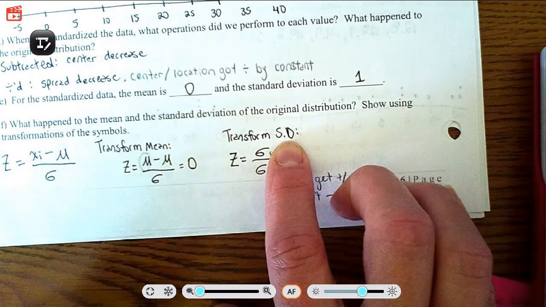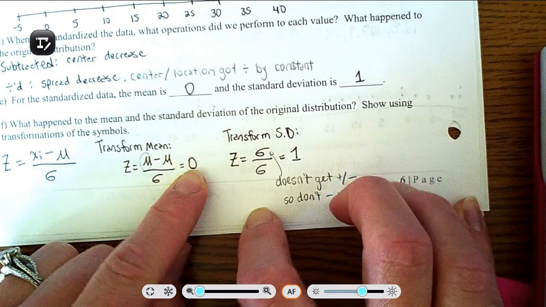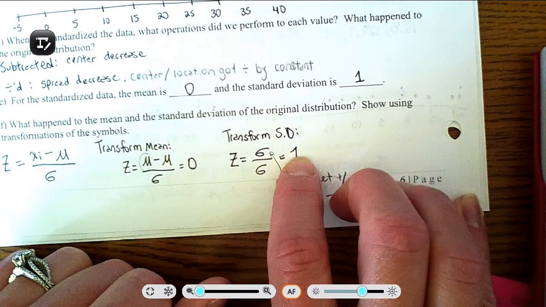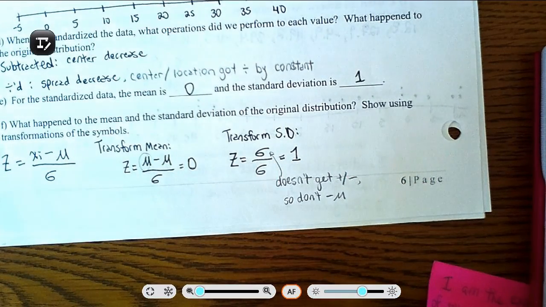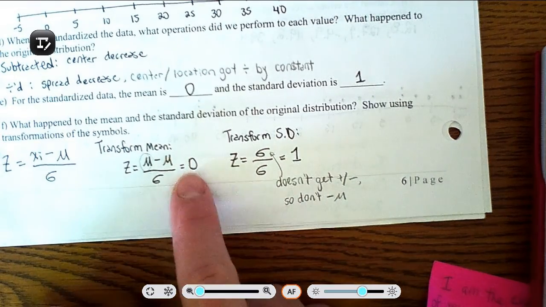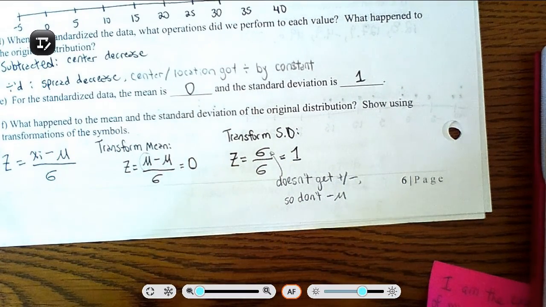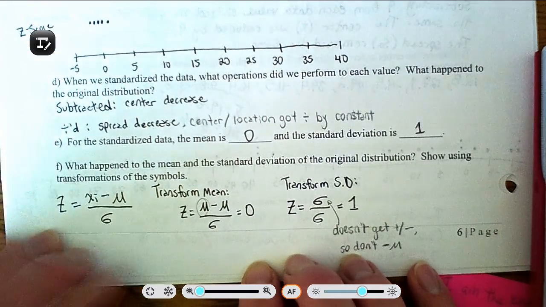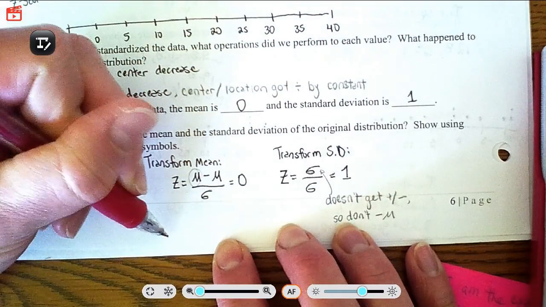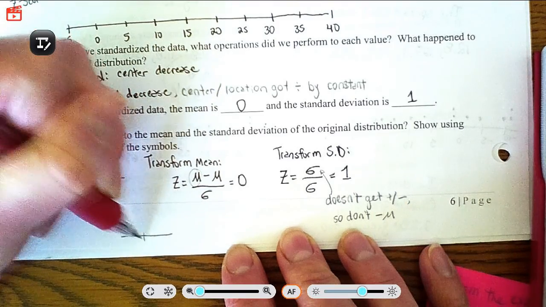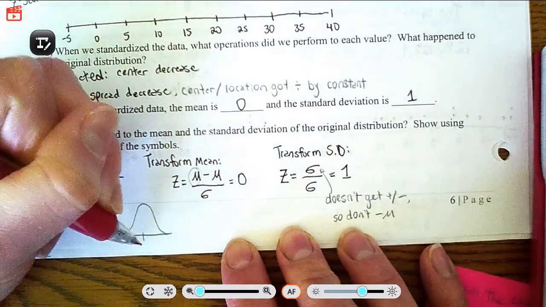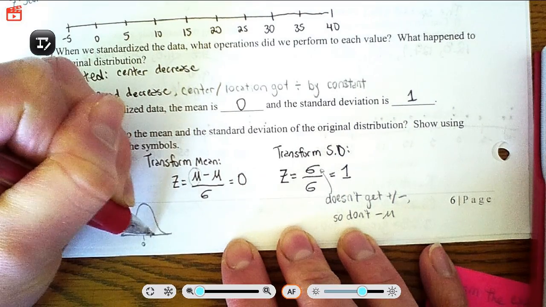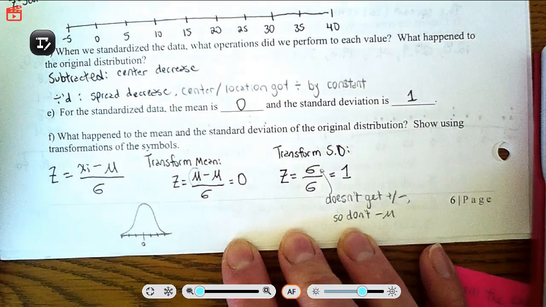If I transform the mean of a data set, I will get a 0. If I transform the standard deviation of a data set to its standardized score, I get a 1. So every data set's distribution of standardized scores will have a mean of 0 and a standard deviation of 1. That makes sense by definition of standardized score: we are counting out in standard deviation units from the mean. So you're either 0 standard deviations away from the mean, or 1 or 2 or 3, or negative 1 or negative 2 or negative 3. Okay?